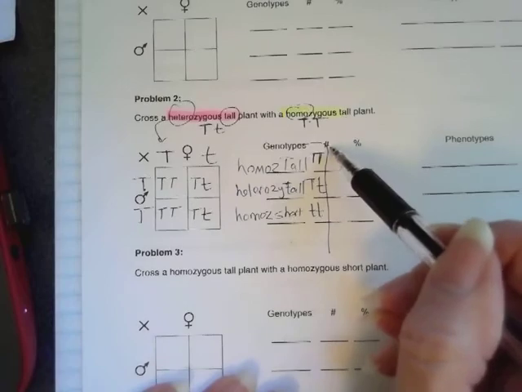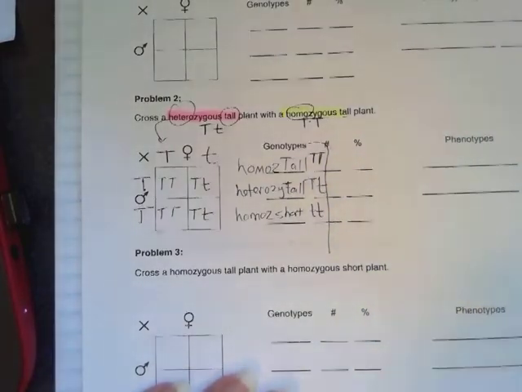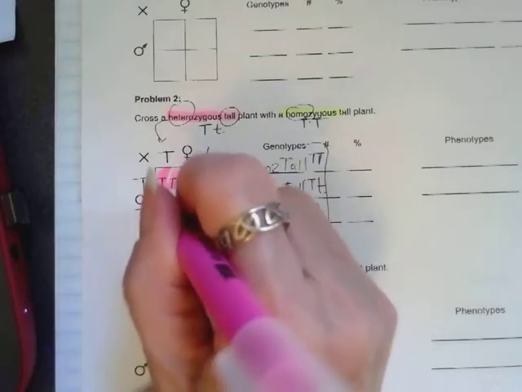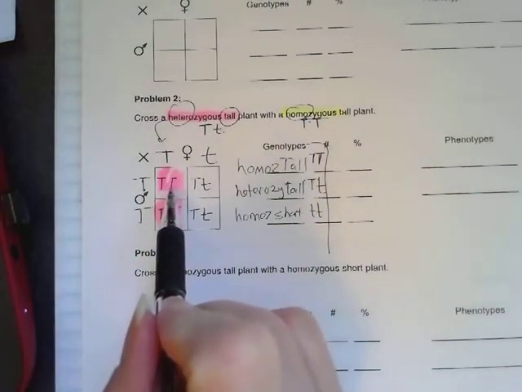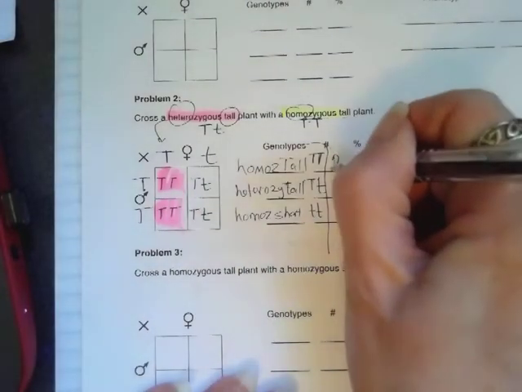Now, under number, so I've kind of gone into that column a little bit. I apologize, but I've got 1, 2 that are homozygous dominant or homozygous tall. So I've got 2 out of 4.